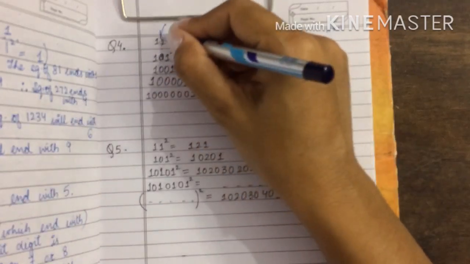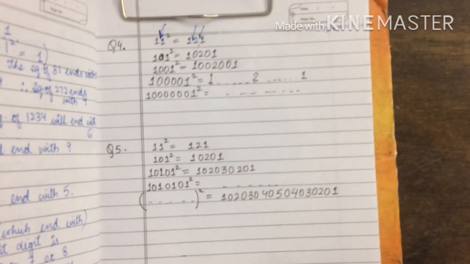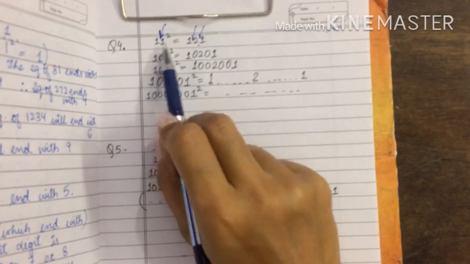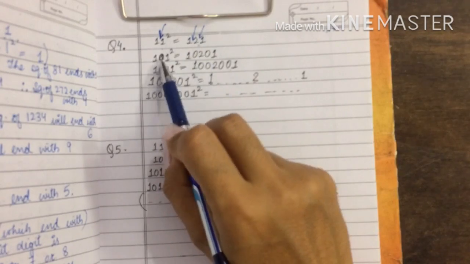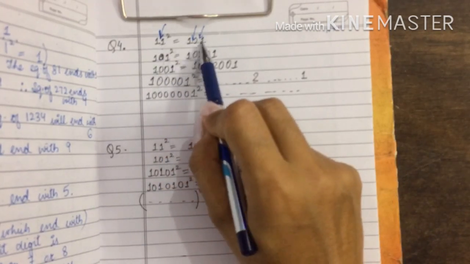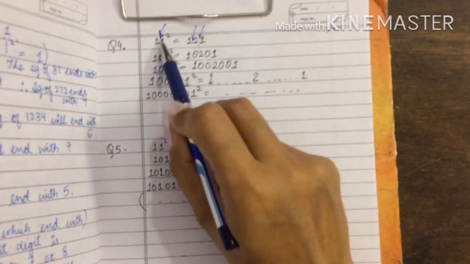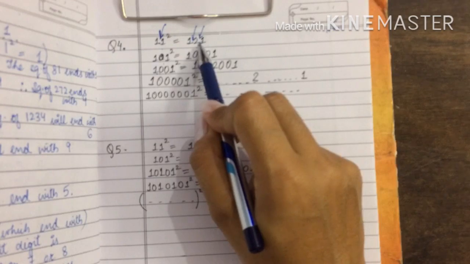So if zeros are inserted here, zeros are inserted here. If you insert 1 zero here, 1 zero will be introduced here. If you put two zeros in between, we will have two zeros introduced. If you put 3 zeros between them, here also we will have 3 zeros.